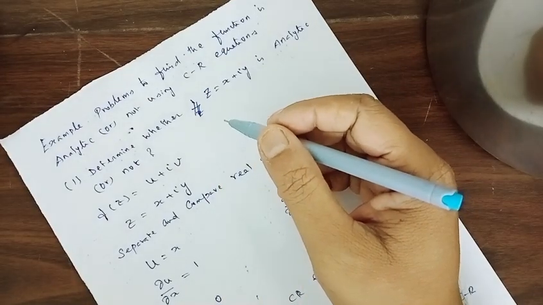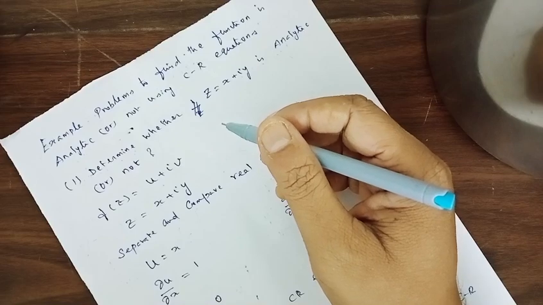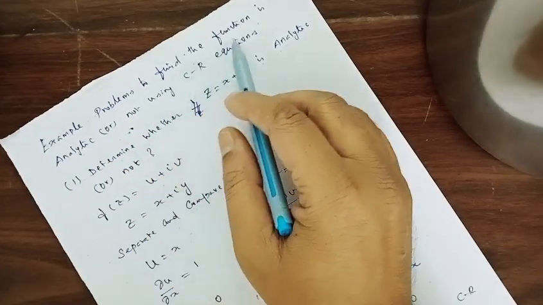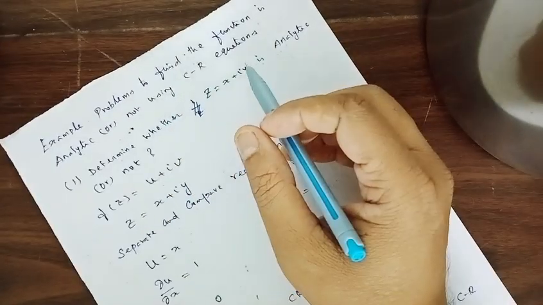Good morning, students. In this class, I am going to teach you some example problems to find whether a function is analytic or not using CR equations.